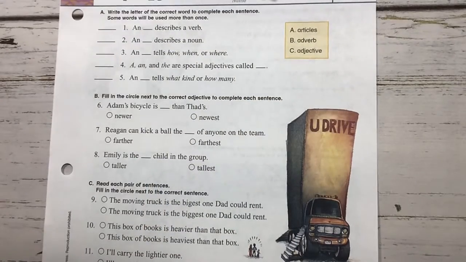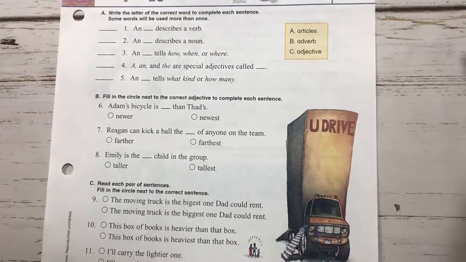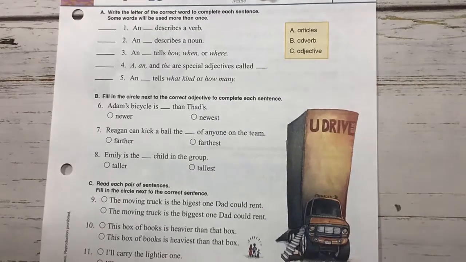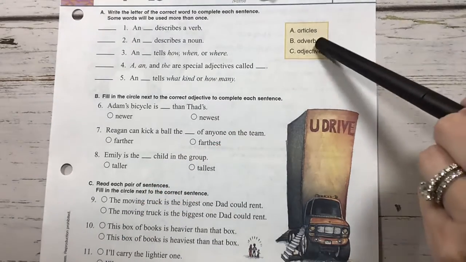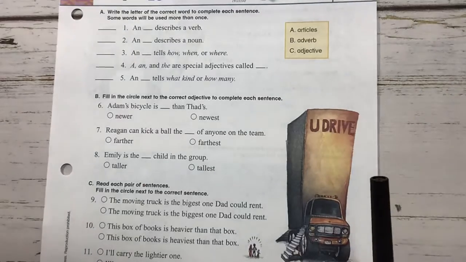All right, the first part at the top, it wants us to write the letter of the correct word to complete each sentence. Some words will be used more than once. So we have our box over here that we're going to use. We have to decide, some of these are definitions, some of them are examples. So, a blank describes a verb. So does an adverb, an article, or an adjective? And we would just write the letter on the line.